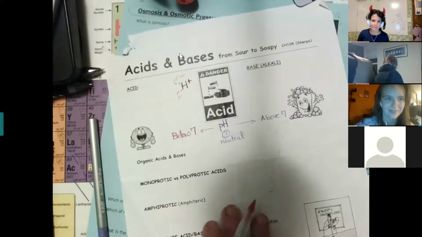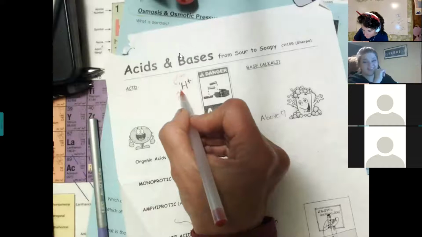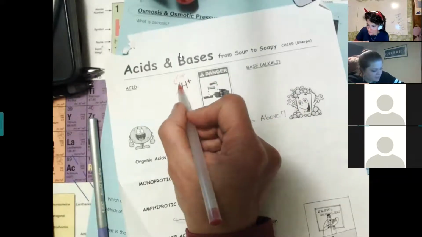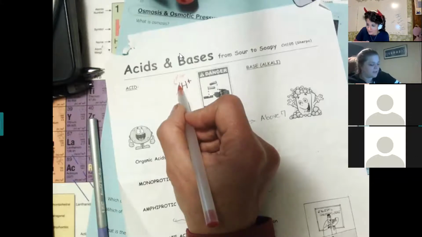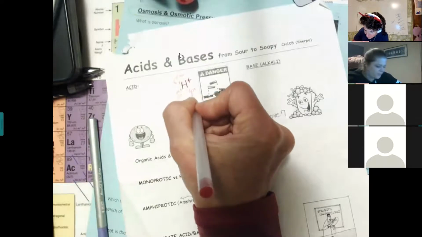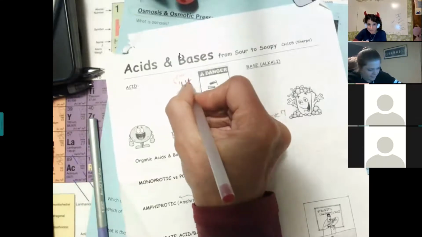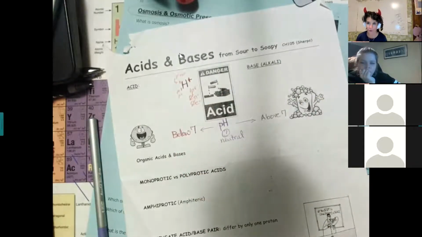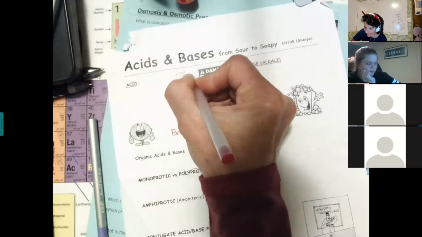All right. So anyway, it has 1 proton, and 99.9% of hydrogen is a mass of 1, which means it's 1 proton and 0 neutrons. And when it gets a plus charge, it loses its electron. So it's also not an electron either. It's only a proton. So a hydrogen ion is a proton.